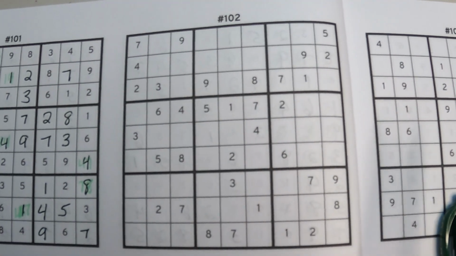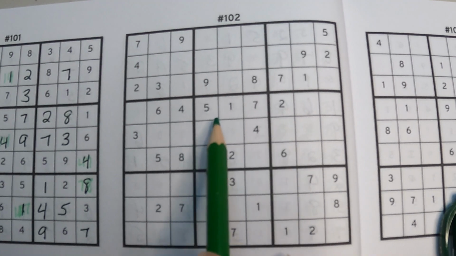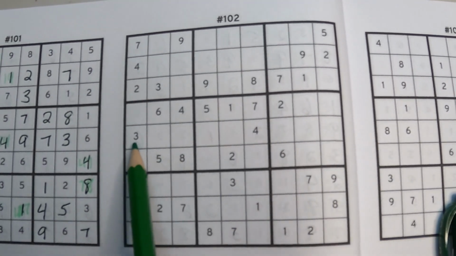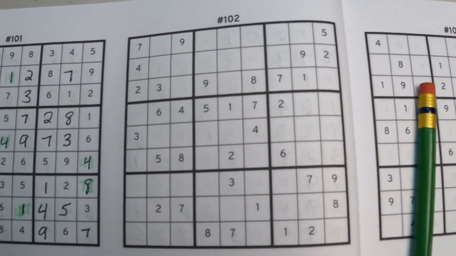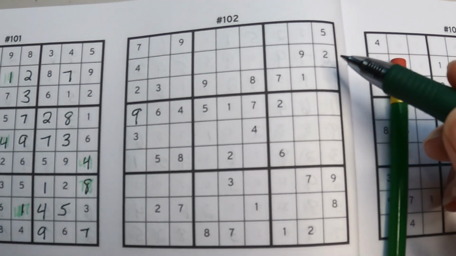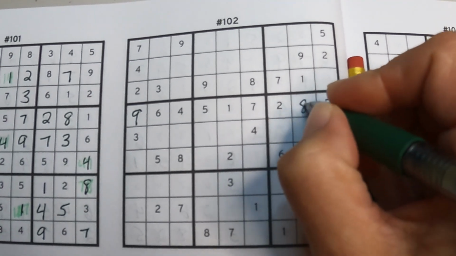Alright, so today we're doing puzzle 102. Let's start with this row here. We're missing 3, 8, and 9. We've got a 3 and an 8 here, so this is our 9. We've got an 8 here, so 3 and 8.